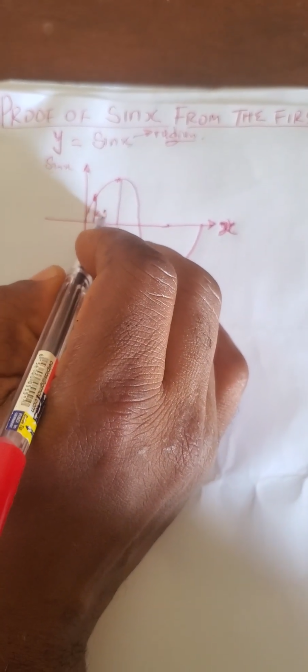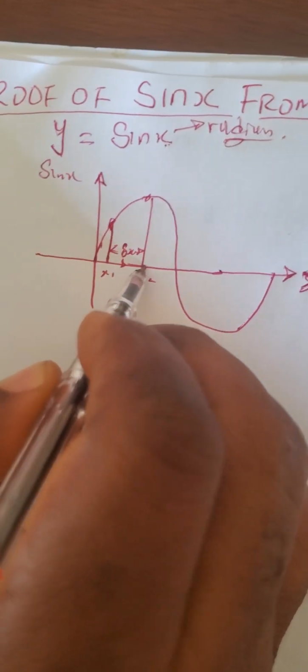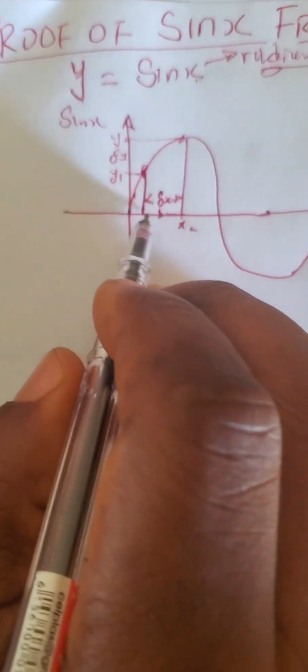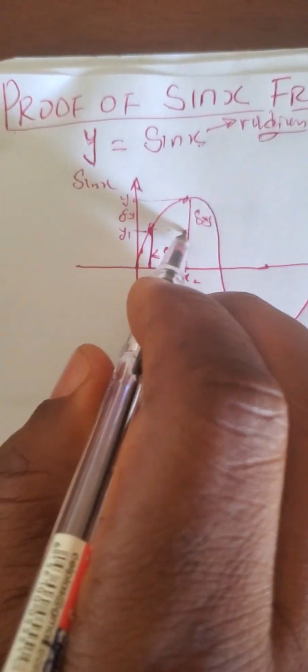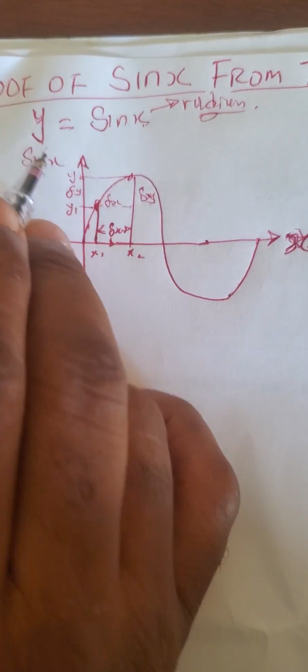There is a change in x when we move from x1 to x2. Now from y1 to y2, there is a corresponding change in y. So that's why we say when there is a change in x, this change in x will produce a corresponding change in y. So that's the idea.